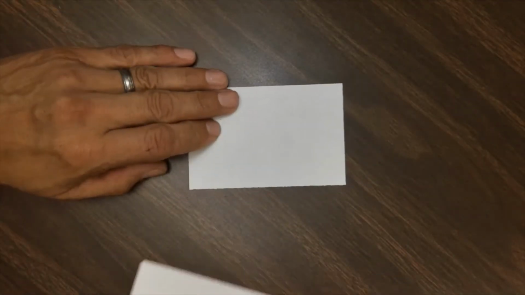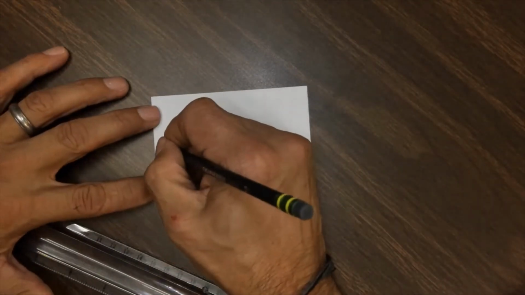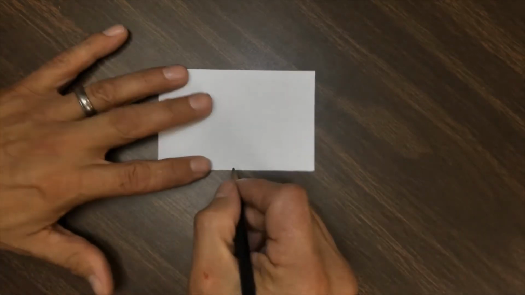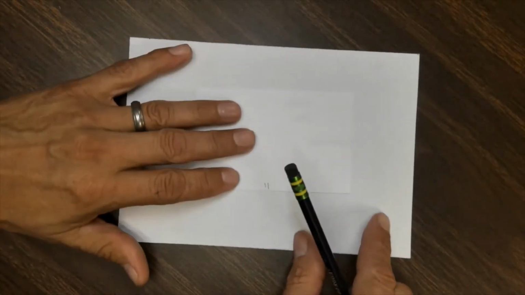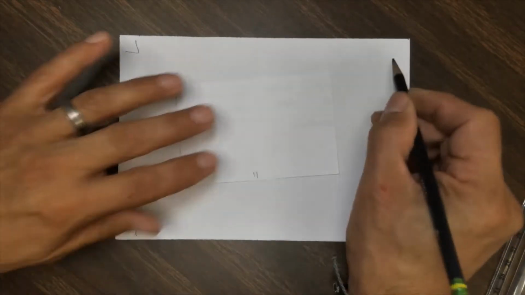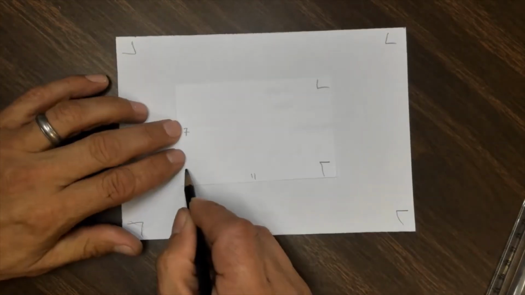Here we have another shape. And if we measure this one, we're going to have 7, and I believe the other side is 11. So in order to find a shape that is similar, we have this one. Two things have to happen. One, all of the angles must be the same. In this case, we have 90 degrees all the way around because it is a rectangle. So we have condition one.